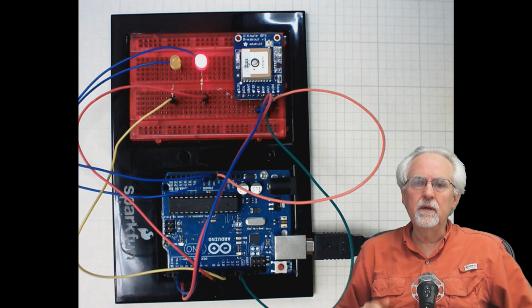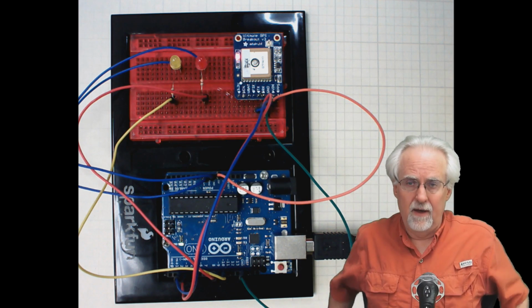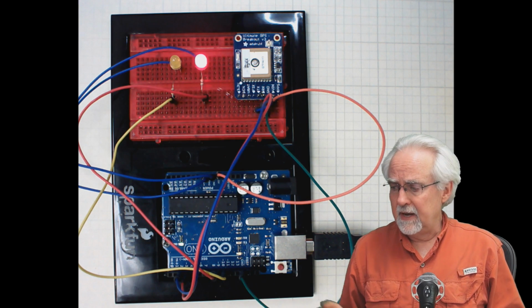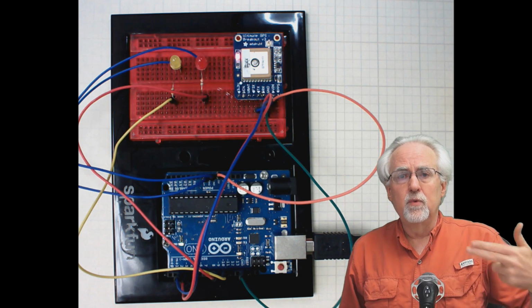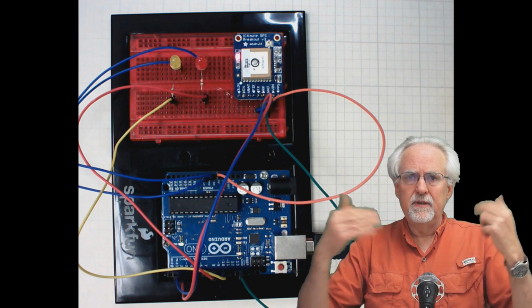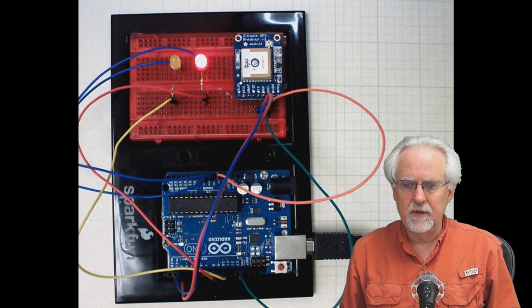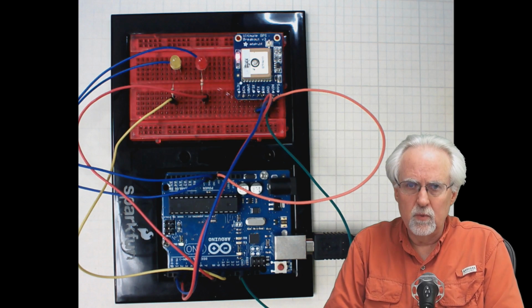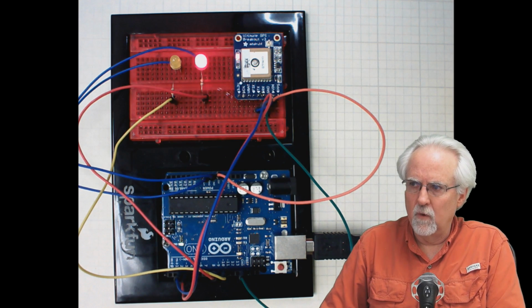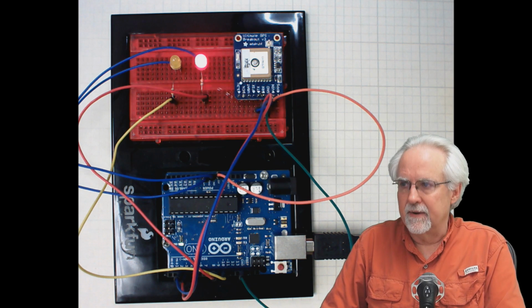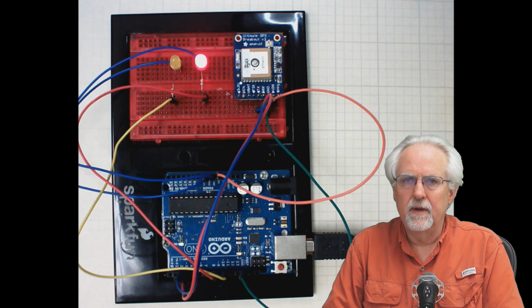So what we're going to look at is how to solve this problem. And while I picked the GPS to show you, what I'm going to show you would really work with any problem where you're dealing with a sensor that's just spitting out data at the Arduino. So this would work not just for the GPS, but for other sensors as well. Okay, first step is we need to go in and get a better interrupt library.